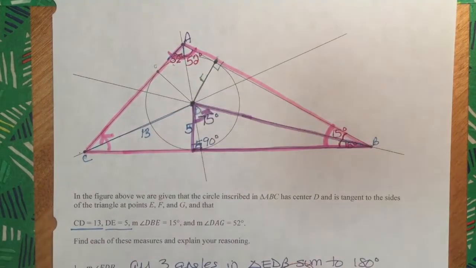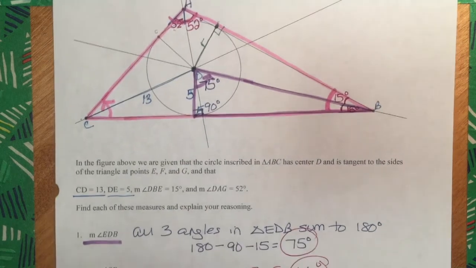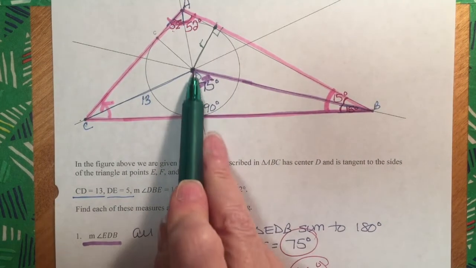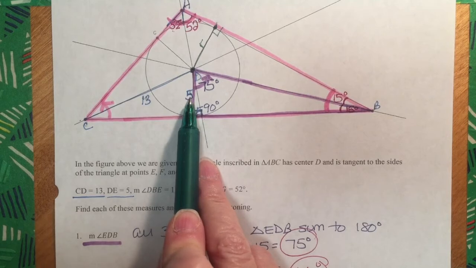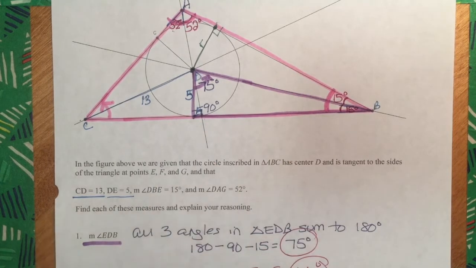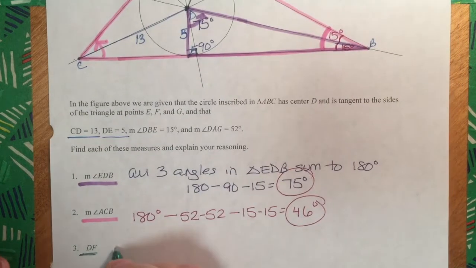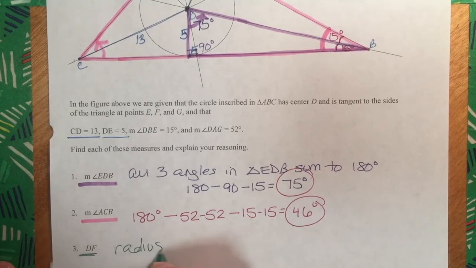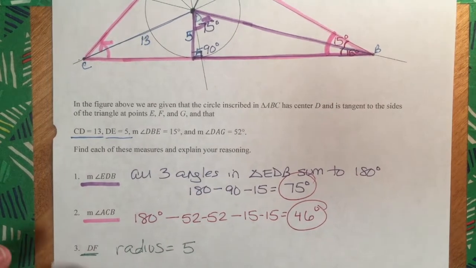And you know what? They already told us that this radius over here was 5. All the radiuses are the same. So DF is a radius. And we already know that that's 5.